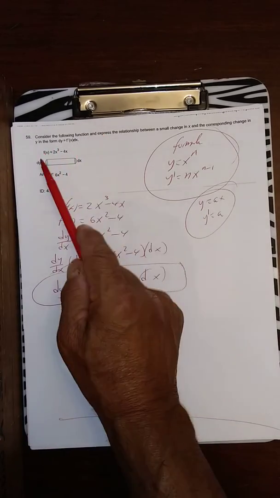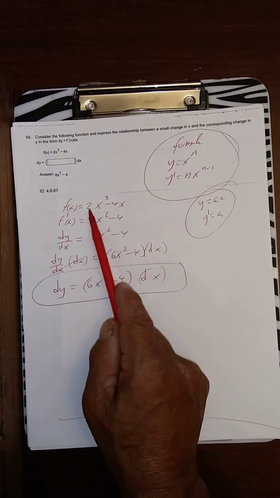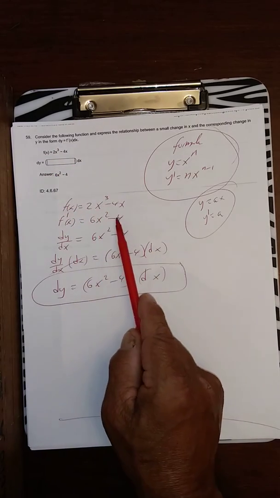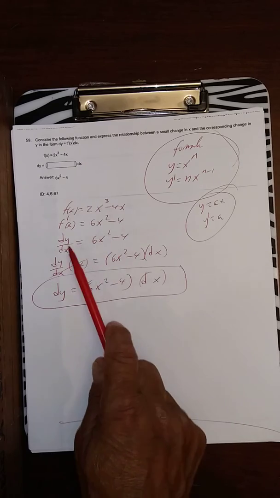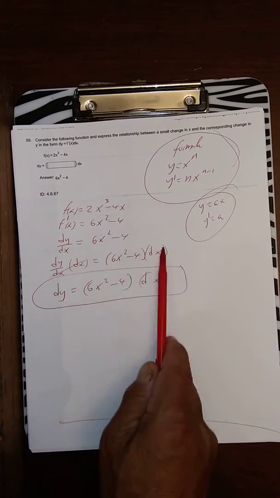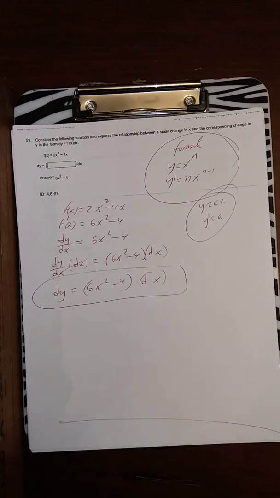So the following function, there's the original function, take the derivative of it. It's going to be 6x squared minus 4. So dy dx is this, multiplied by dx, so dy equals this times dx.